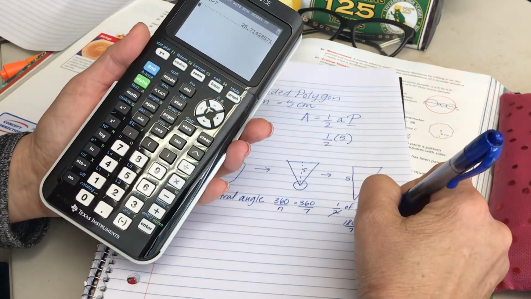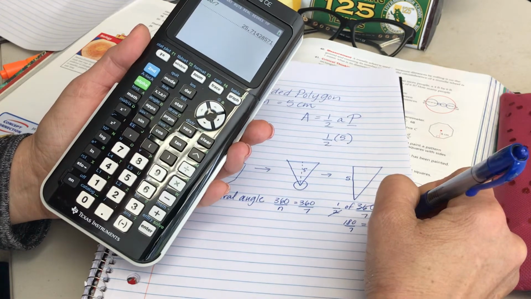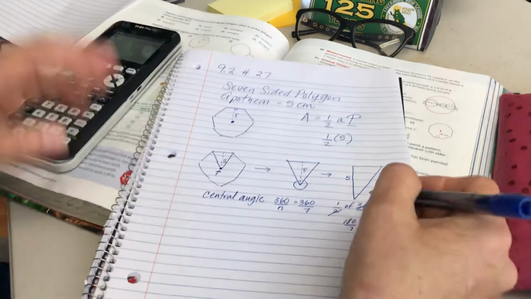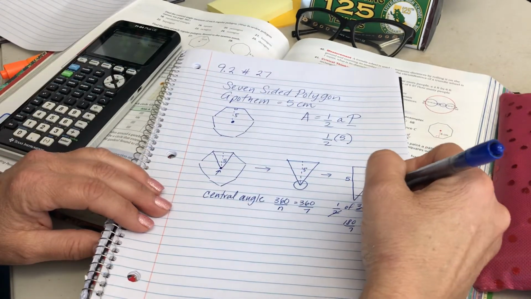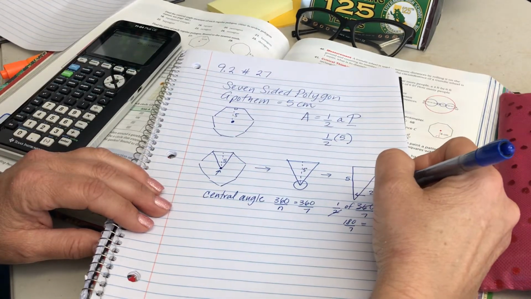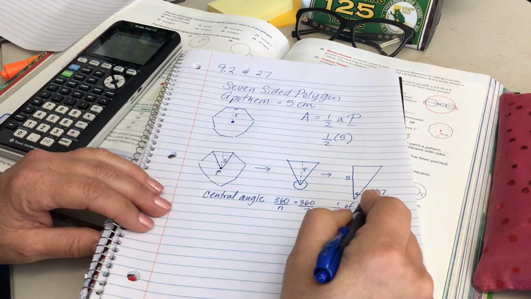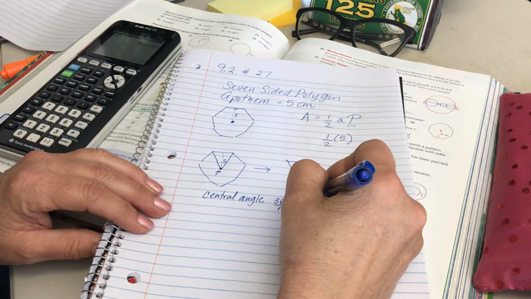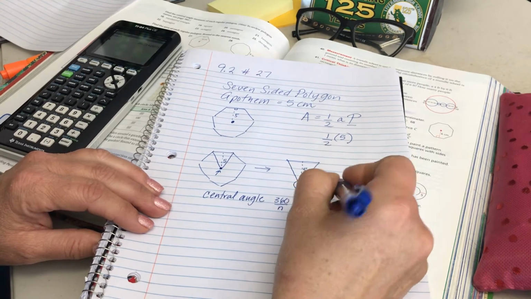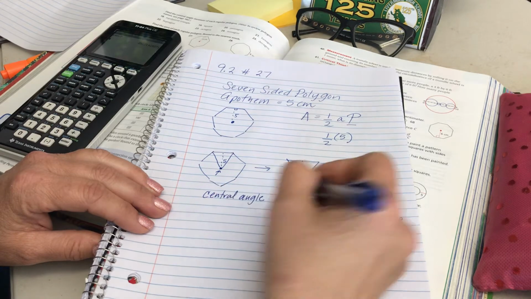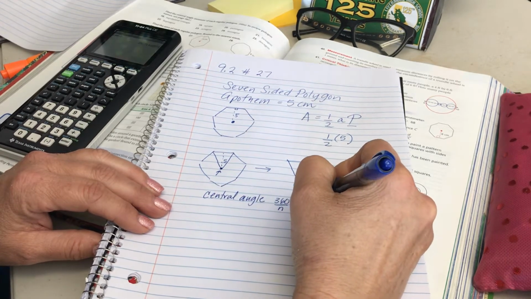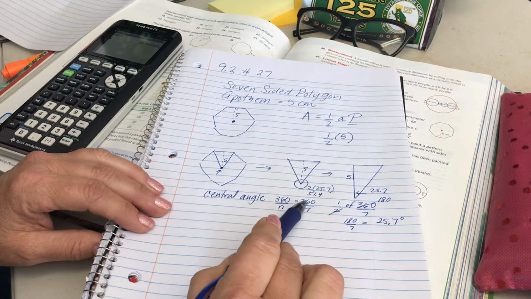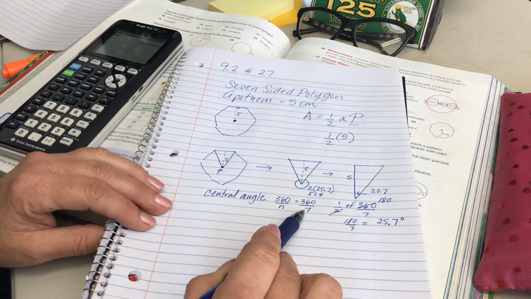25.714, so 25.7 degrees. This angle right here is 25.7 degrees. The angle it came from is double that, 2 times 25.7, which is about 51.4 degrees. Now 51.4 is what 360 divided by 7 would be.